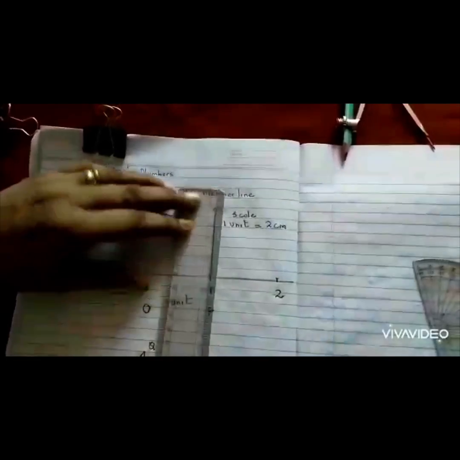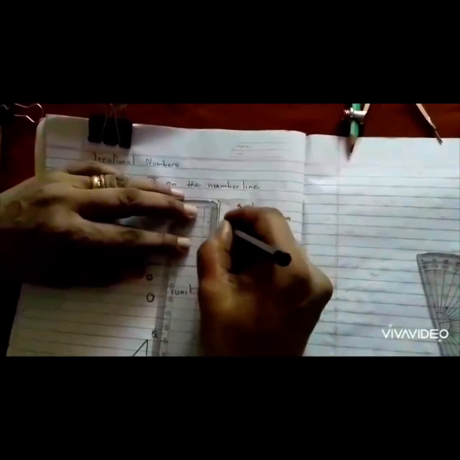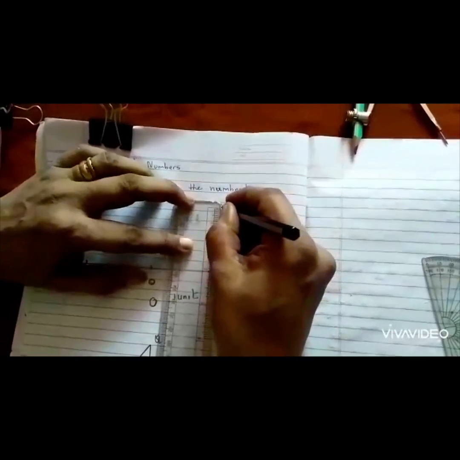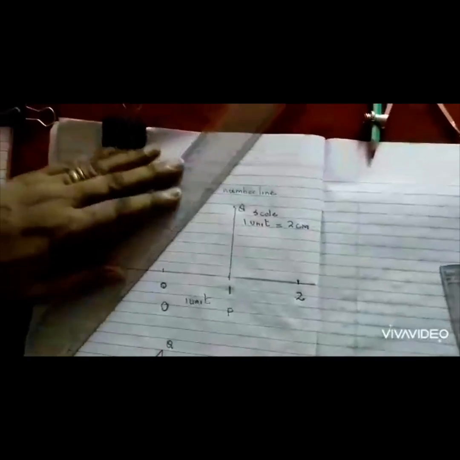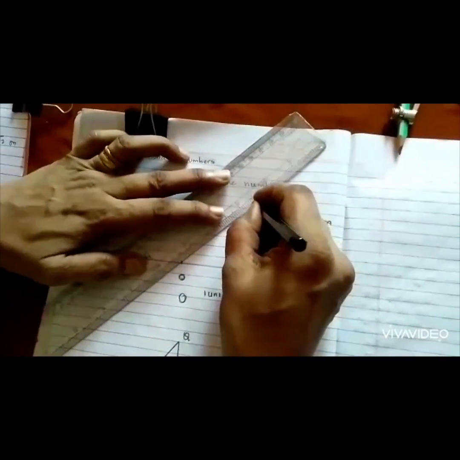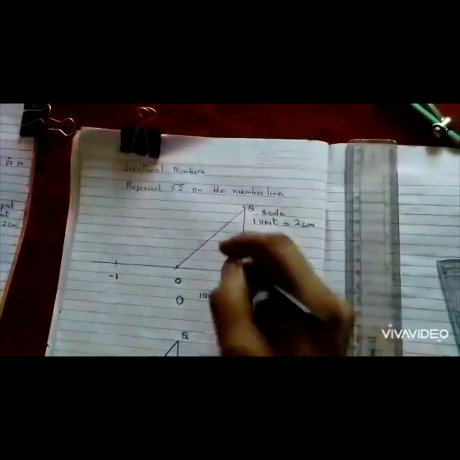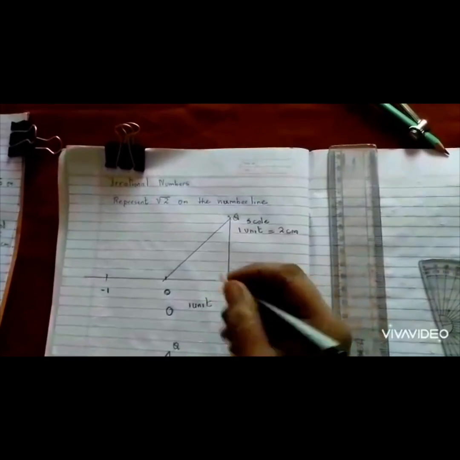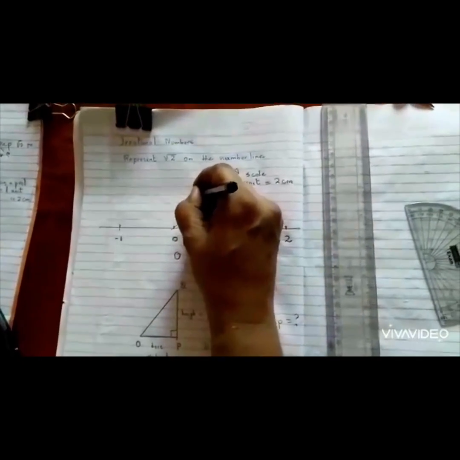Now measure PQ as 1 unit, that is 2 centimeters, and join OQ. Now from the Pythagoras theorem, we know that OQ is equal to root 2.